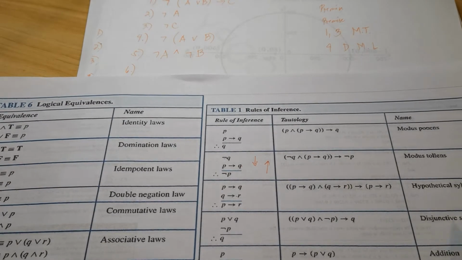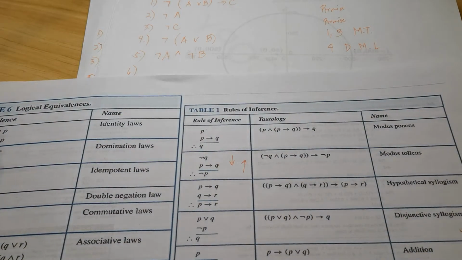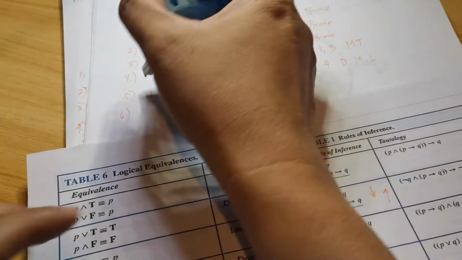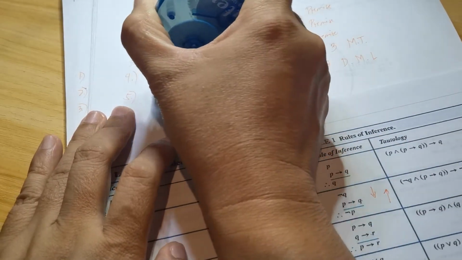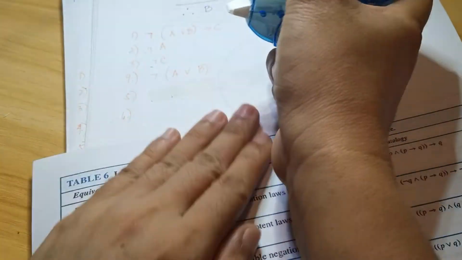Ay, sorry guys. Yung modus tollens pala natin kanina. So, bakit pa ako nag-De Morgan's? Nasaan na yung aking eraser, Maya? Ayan. Sorry. Ayan.